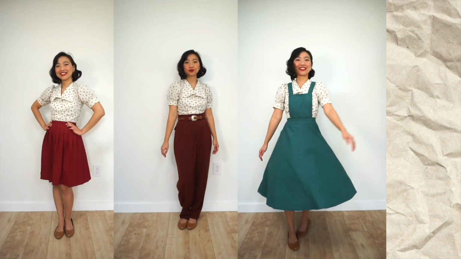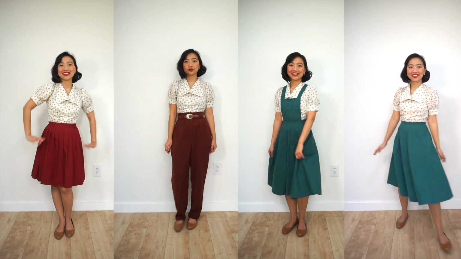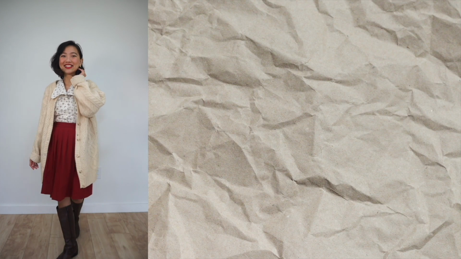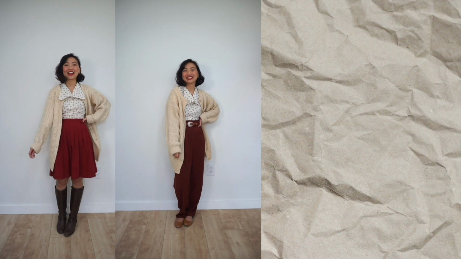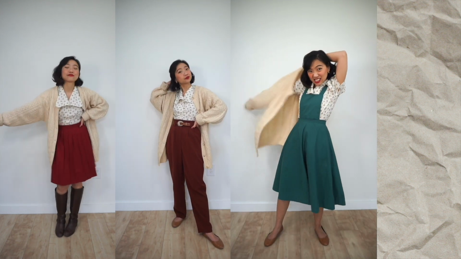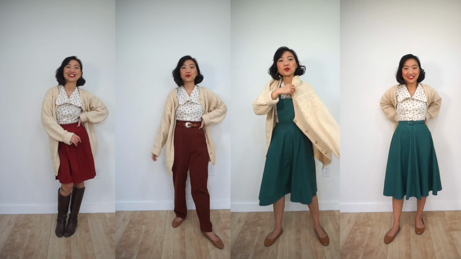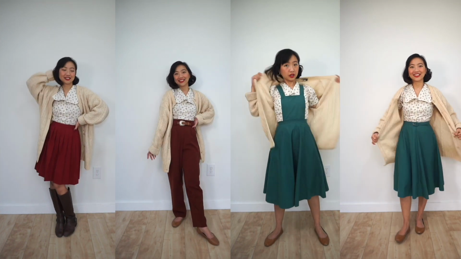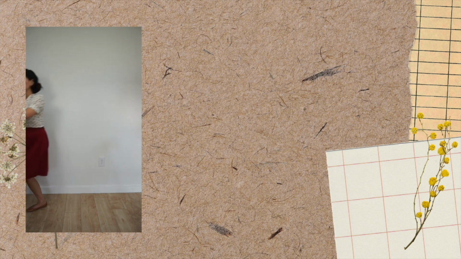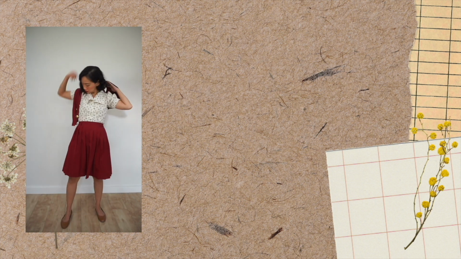Over here I'm styling my floral blouse with all 4 bottoms from my collection. When doing the calculation in the first part of the video, I also talked about layering the outfits with either the vest and another coat on top, or just a coat on top, and here I'm showing you how the outfits look with just a cardigan on.